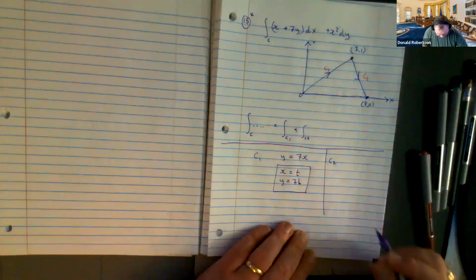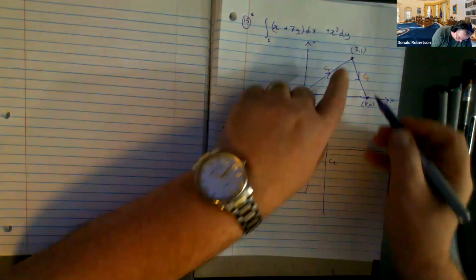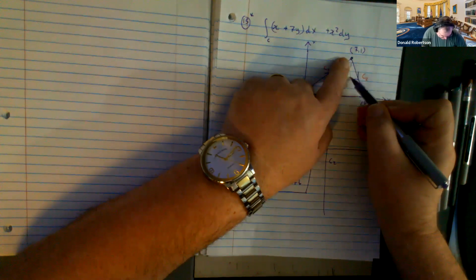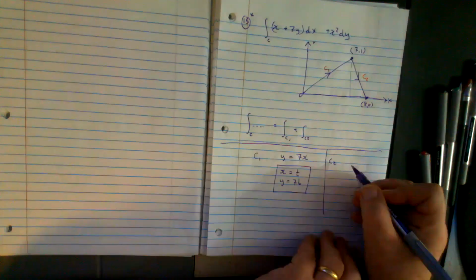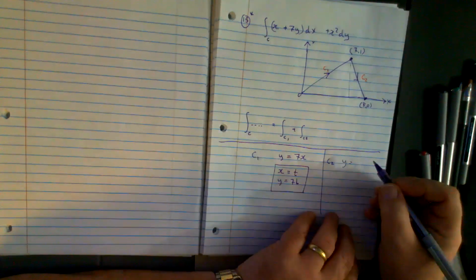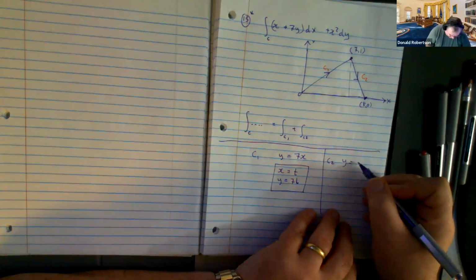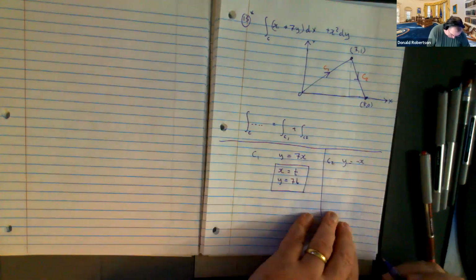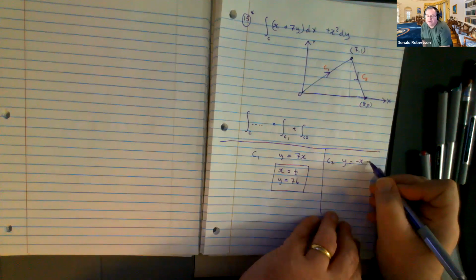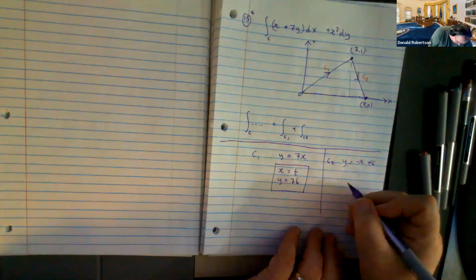Now let's look at C2 then. C2 is this line. It goes from that point to that point. And if I do a little rise over run, what's that going to be? That's 7. Y equals x, it looks like. Say again, it's y equals x or negative x? Oh, it'd be negative, that's a negative slope, isn't it? So negative x, and I believe it's negative x add 8, but you can check it later. And in parametric form, it's going to be x equals t again, and then y is negative t add 8.